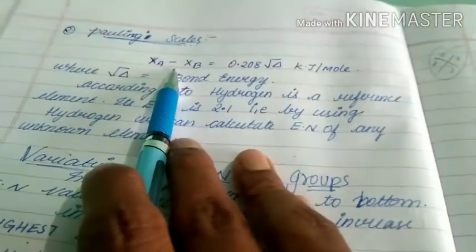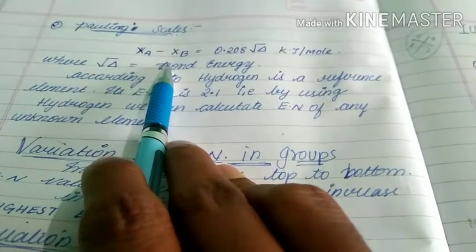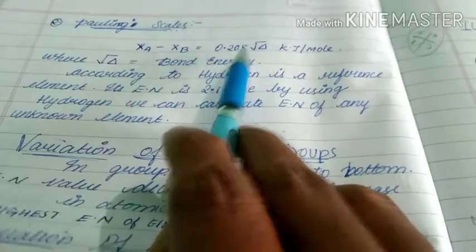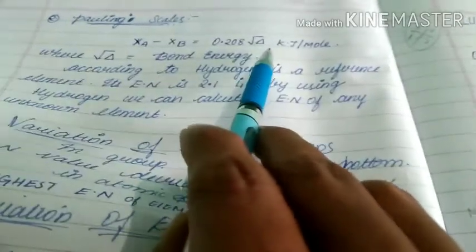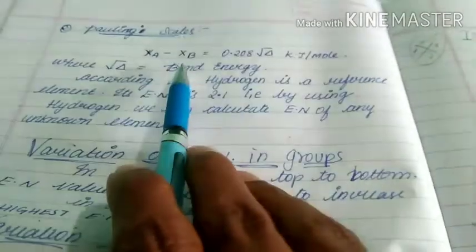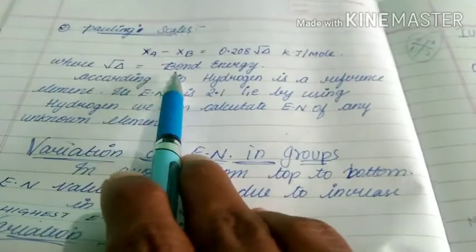Next point. According to the Pauling scale, this is the formula to calculate electronegativity: Xa minus Xb is equal to 0.208 root delta, with delta in kilojoules per mole. That means this is the formula according to Pauling to calculate electronegativity of an atom, where delta is what?